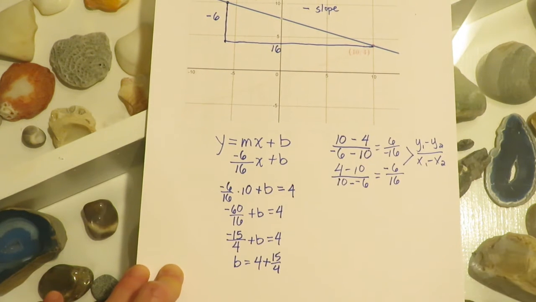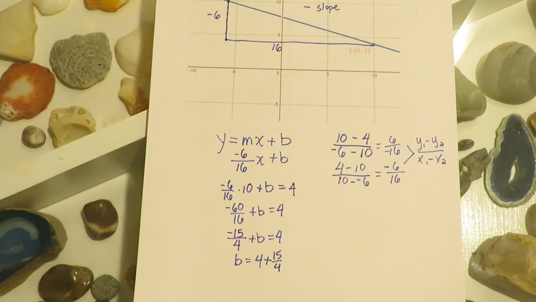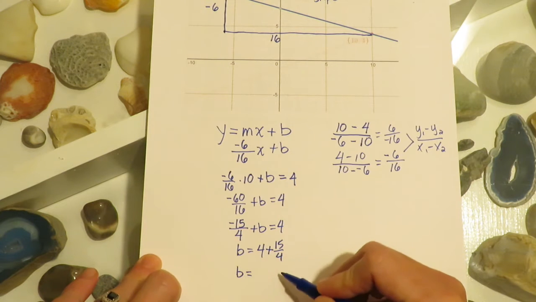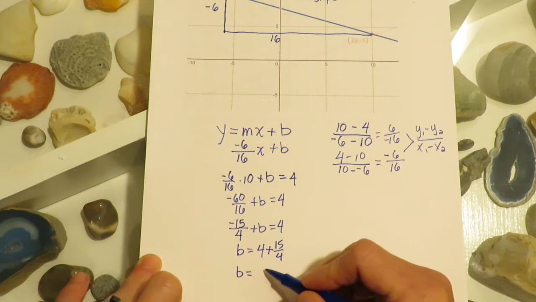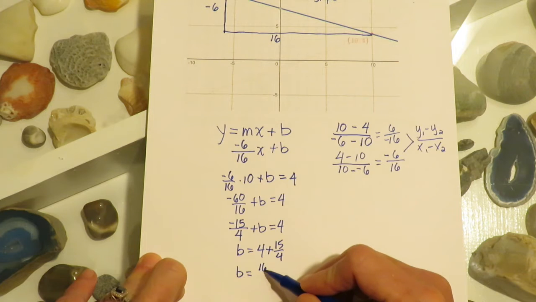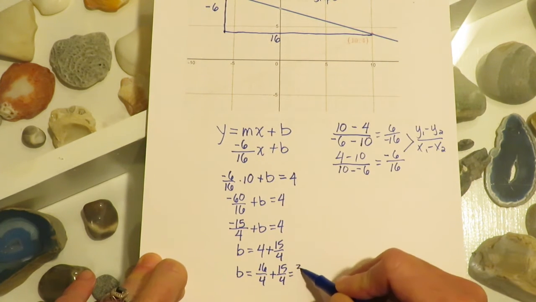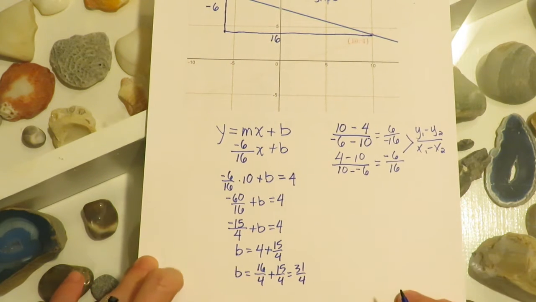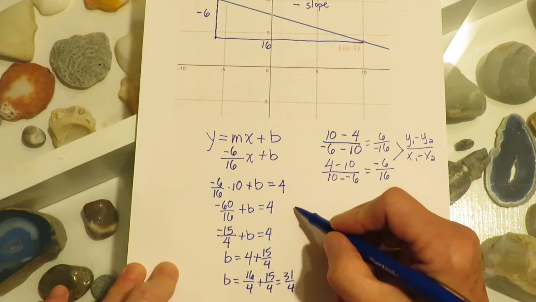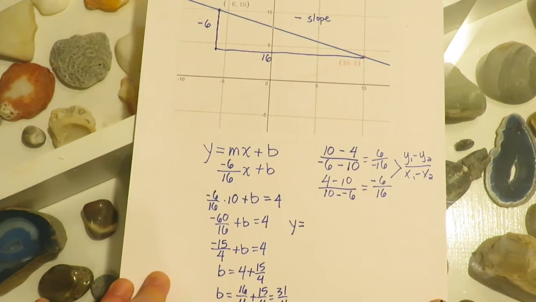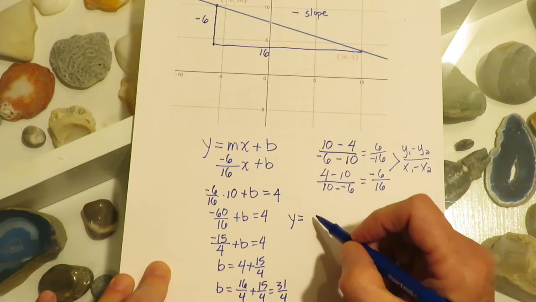Okay, I'm solving for b, so I want to cancel out the -15/4 being added to it. So I add 15/4 to both sides, and I end up with 4 plus 15/4. And if I want to keep everything in fraction form, that would be 16/4 plus 15/4, which is 31/4. So again, my equation's not all clean numbers. I mean, the math doesn't change just because the numbers aren't clean. You still do the same thing.